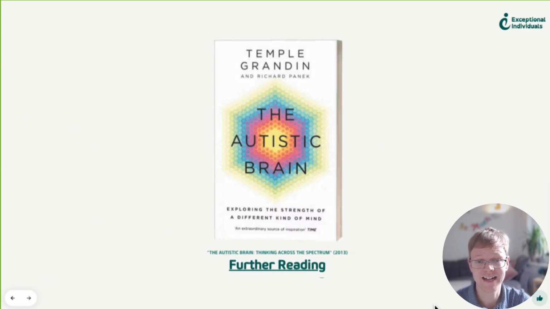A book that I can actually recommend, which is very easy to read and easy to understand, is The Autistic Brain by Temple Grandin. Temple Grandin is an amazing individual who has been a massive advocate. This book goes a bit deeper into the autistic spectrum, while also being very accessible for the average person without a scientific background.